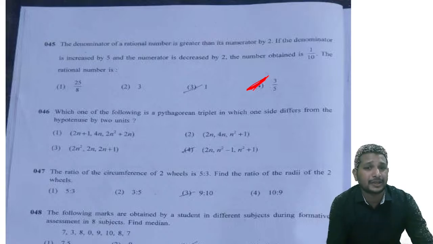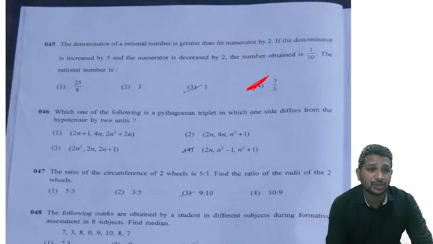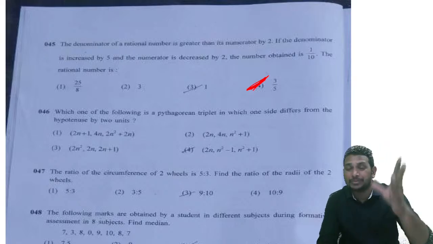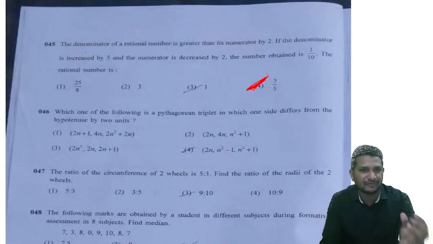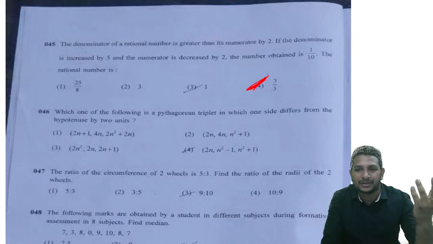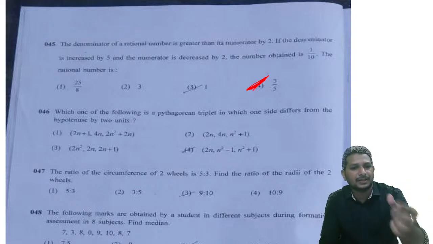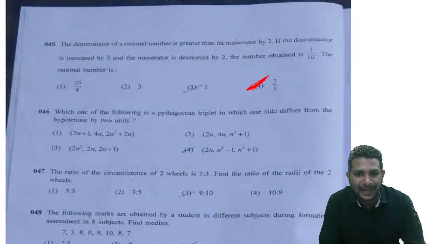Because if you want to calculate for every option using the Pythagoras theorem, hypotenuse square equals base square plus perpendicular square, then it will be very lengthy. So you need to use a small shortcut, which I told you before also. Whenever we get n or a, substitute some value. As they mentioned, differ by 2 units, I'm taking an even number. The shortcut I told in the institute. So we take the value of n as 2.